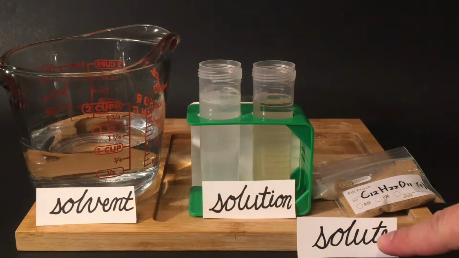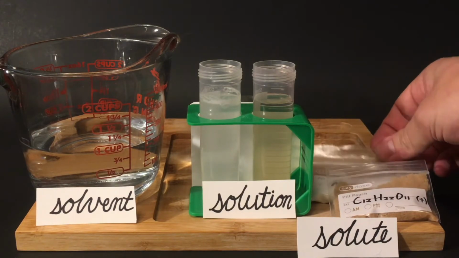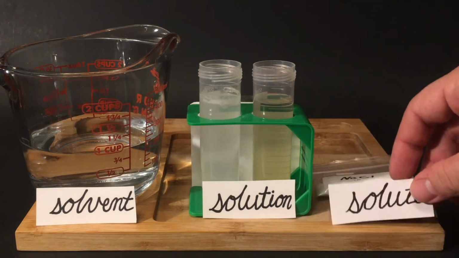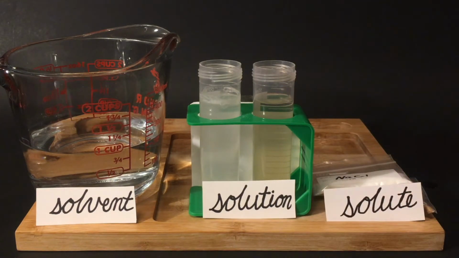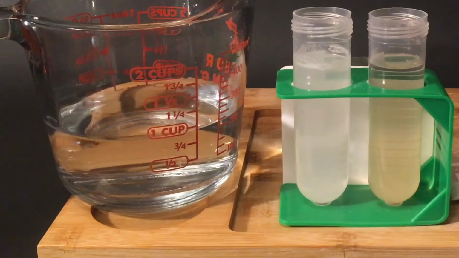Now, those things that join up? Solutes? Where was that? There it is. Sugar and salt each got dissolved. They were our solutes. Do you remember what we called the liquid that did the dissolving?